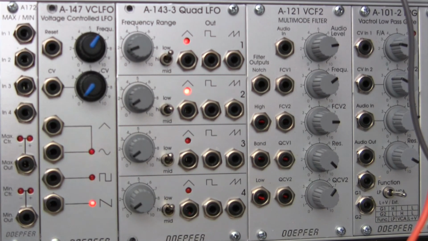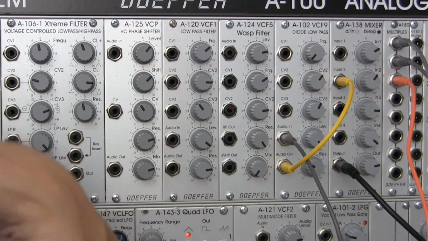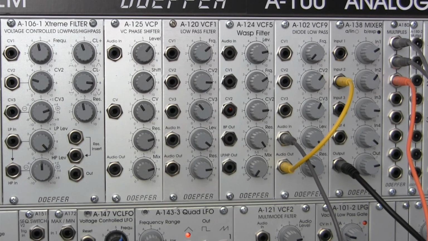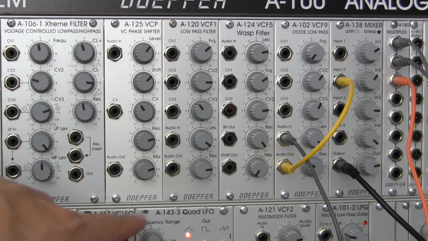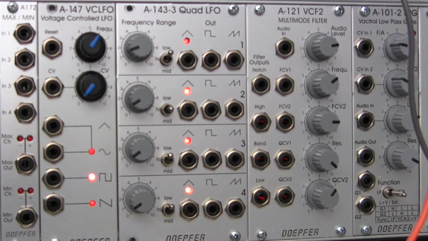So please join us next time as we look a little further and hear how the little diode filter compares to other examples like our WASP filter, the A106 phase shifter, maybe, and even the A101-2. So please stay tuned for that.